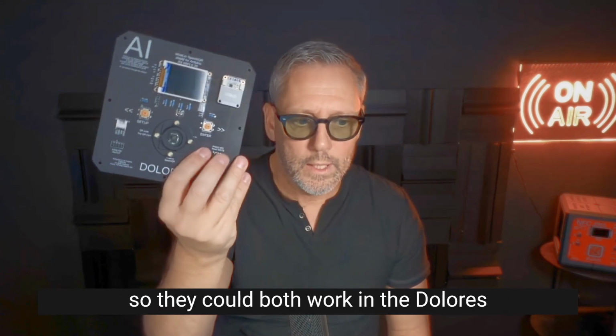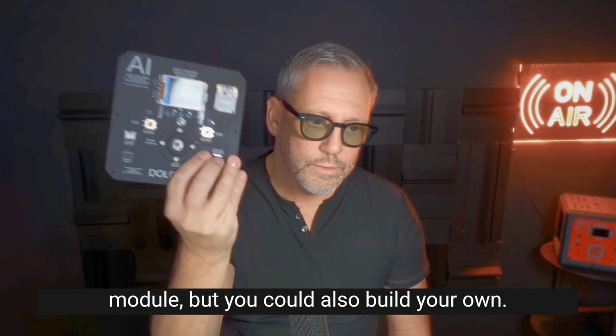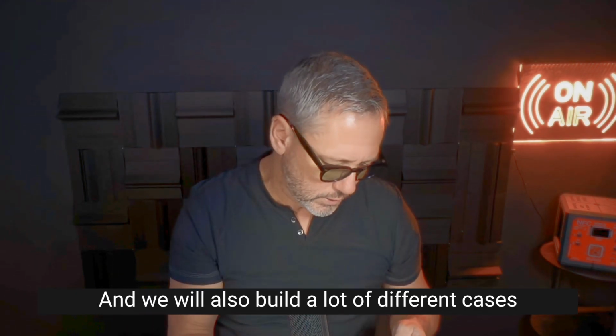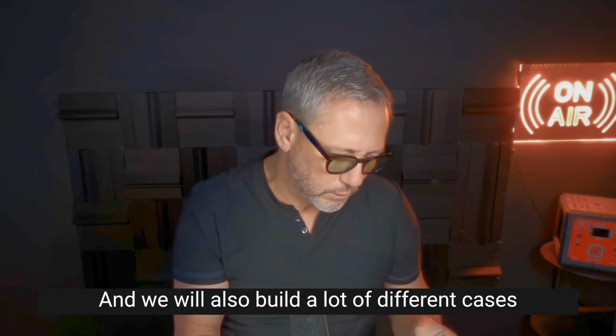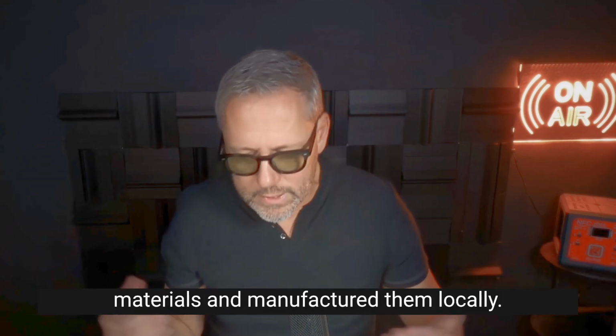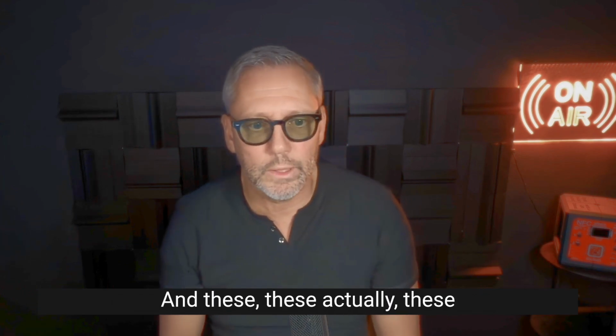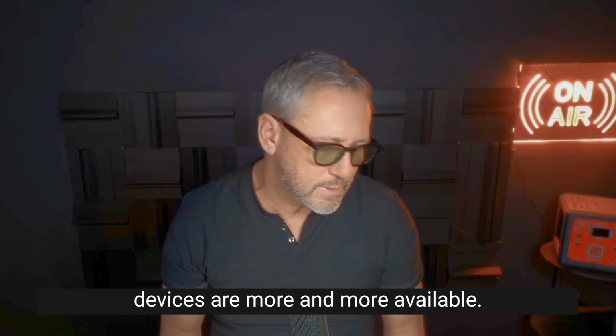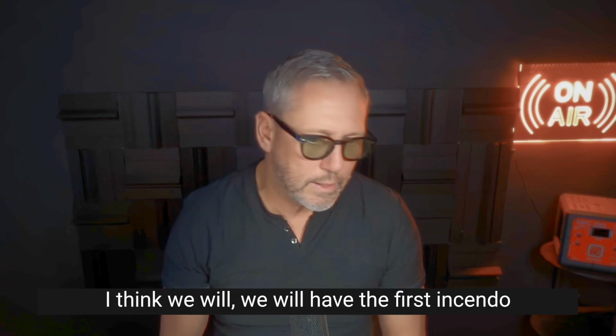However, all these boards are standardized, so they could both work in the Dolores module, but you could also build your own casing. And we will also build a lot of different cases with 3D printing, of course, using recycled materials and manufacture them locally. And these devices are more and more available.